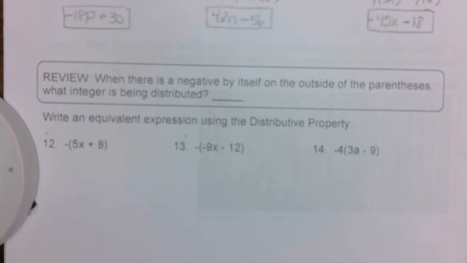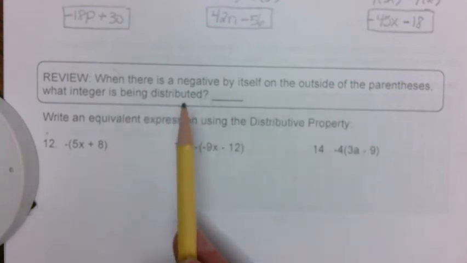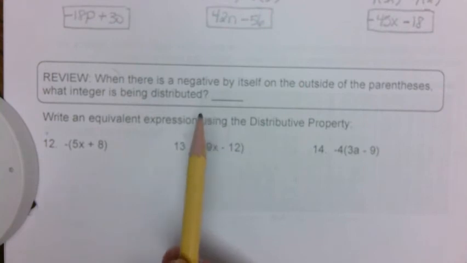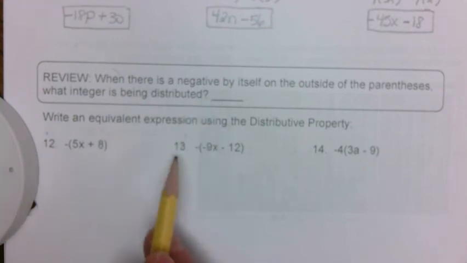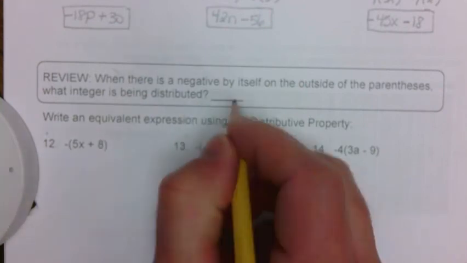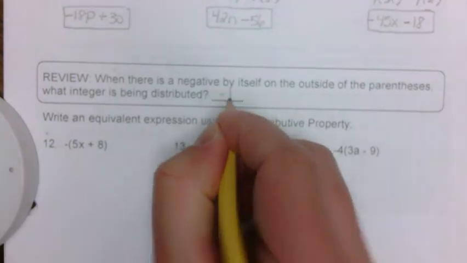In our previous examples, we've been distributing a negative number. But what happens when there's a negative number all by itself in front of the parentheses, like in example 12 and in example 13? Okay, when there is a negative by itself on the outside of the parentheses, what integer is being distributed? Well, we've talked about this before. When we see a negative symbol all by itself, that's understood to be the number negative 1.